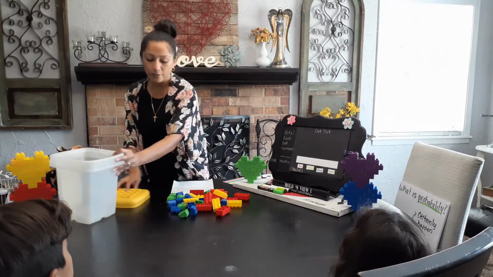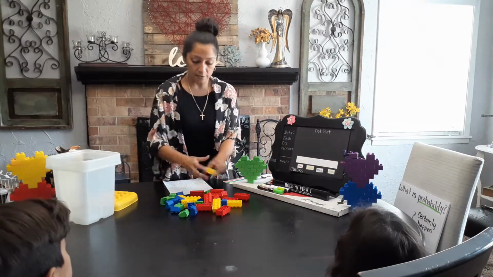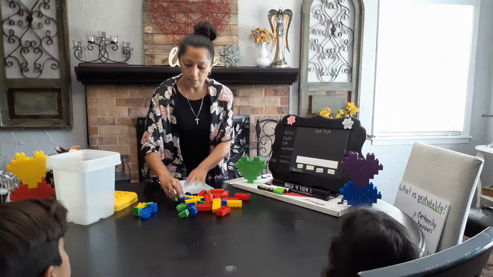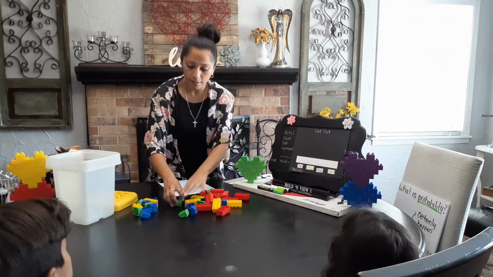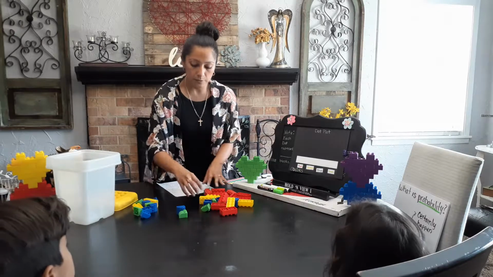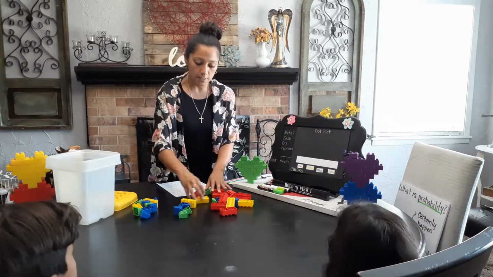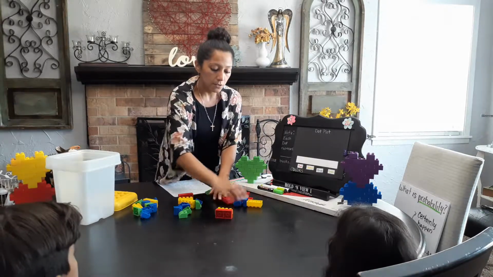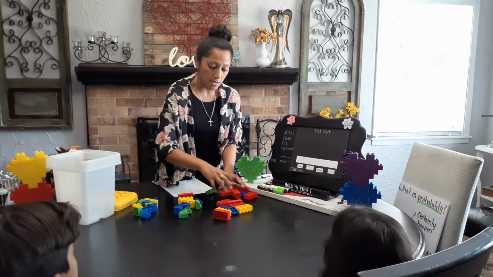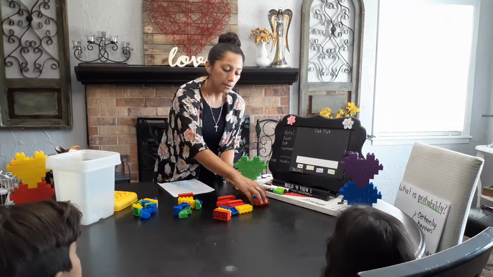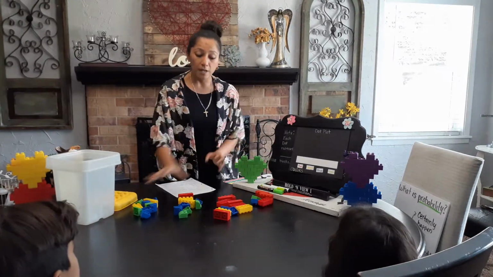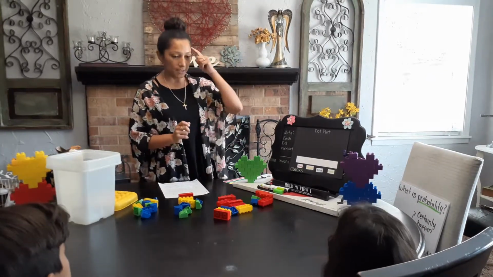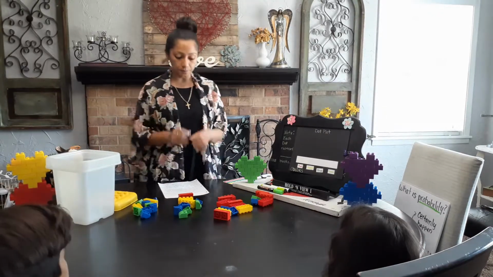We've got to count and see how many blocks there are. Okay, there's 2, 4, 6, 8, 10. Okay, we'll group them in groups of 10. 2, 4, 6, 8, 10. 2, 4, 6, 8, 10, and there's 5. So we have 35 blocks in all. All right, so let's keep that in mind. There's 35 blocks in all.